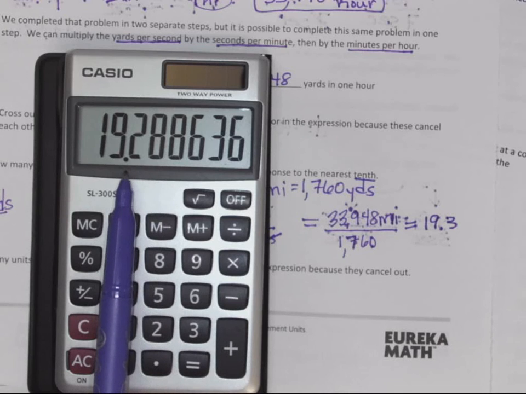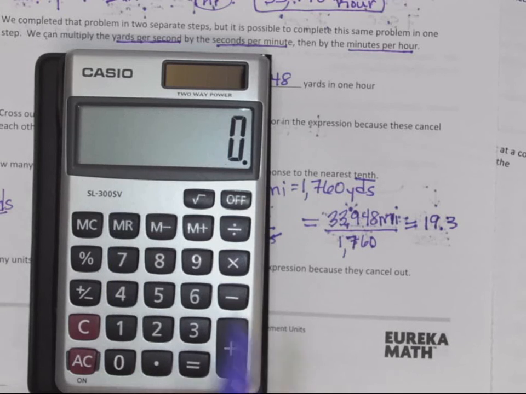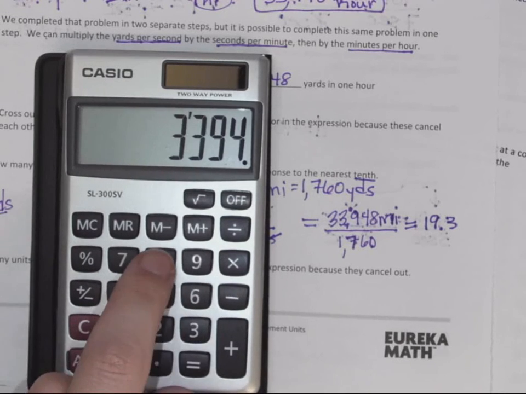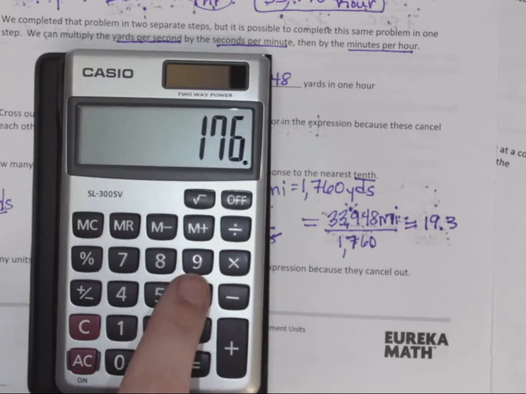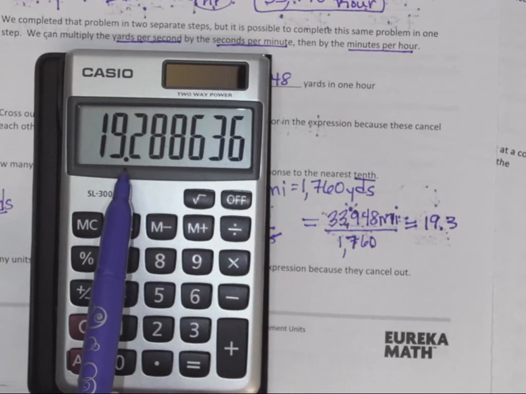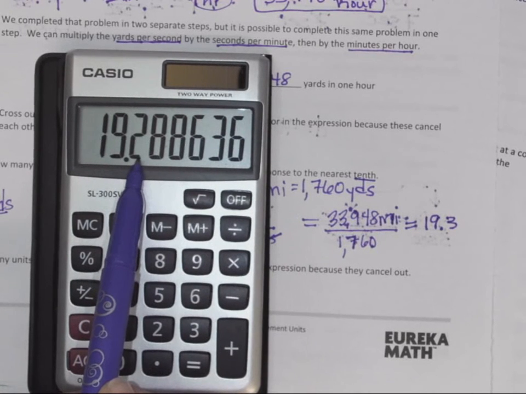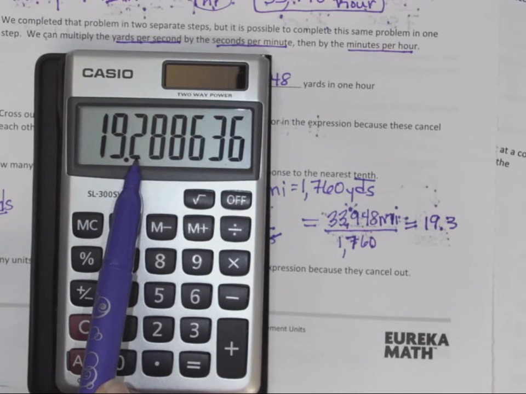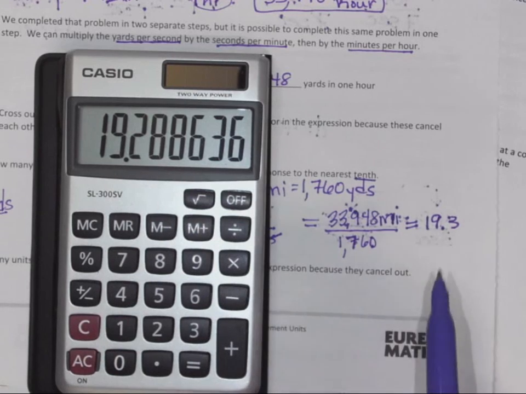Well, how did you round it? Okay, because we're rounding to this number, we look at the one next door. It's more than 5, so this one has to go up. It has to round up to 19.3.